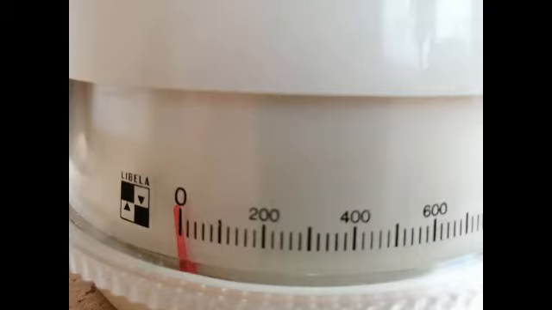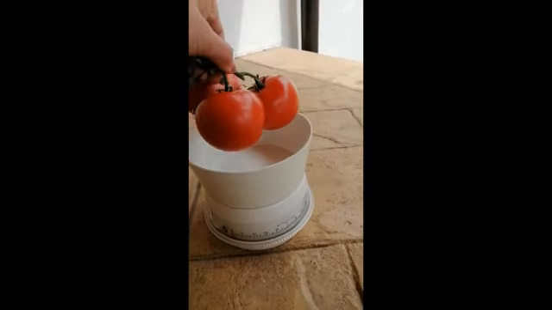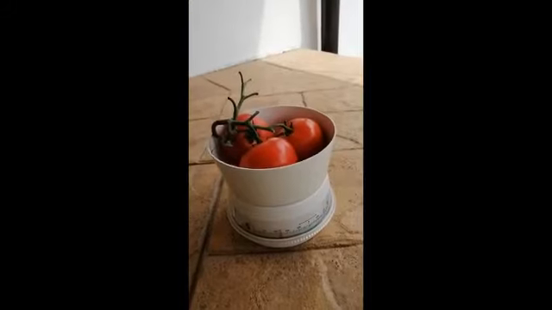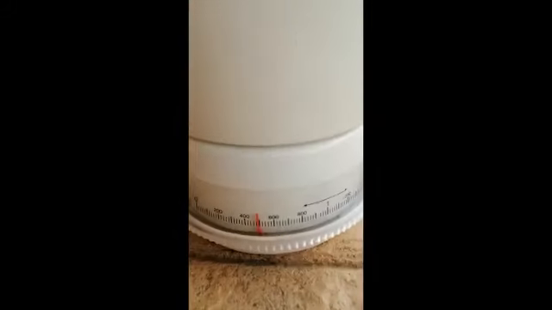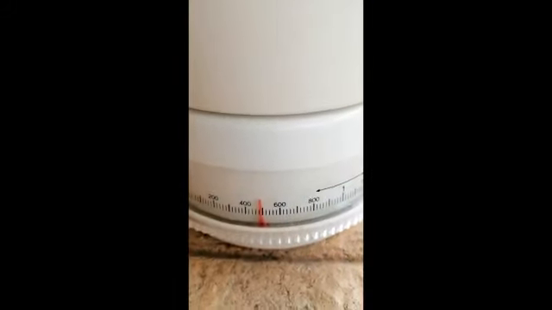Can you read to the closest hundreds how much do these tomatoes weigh?